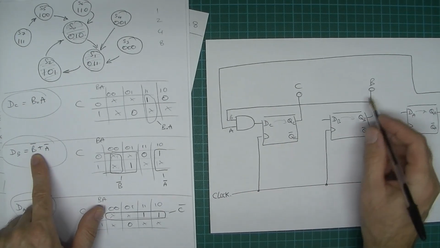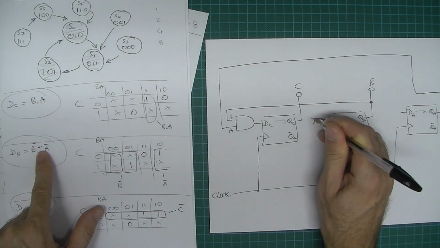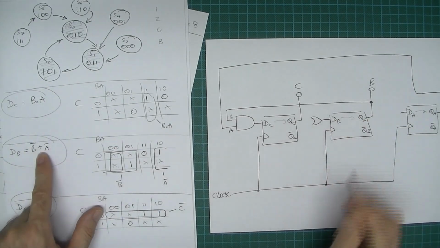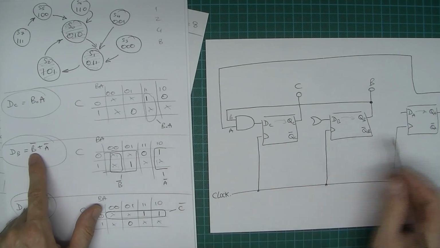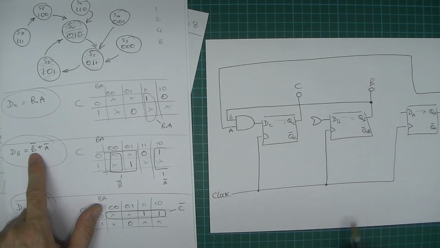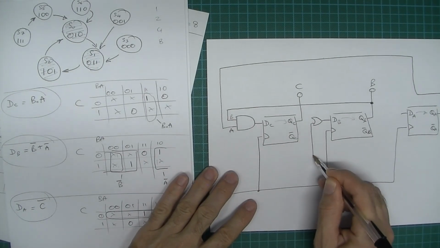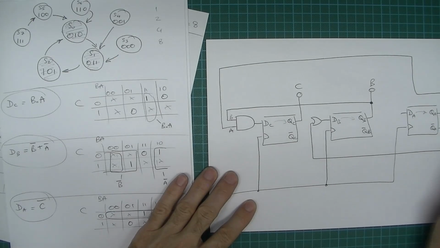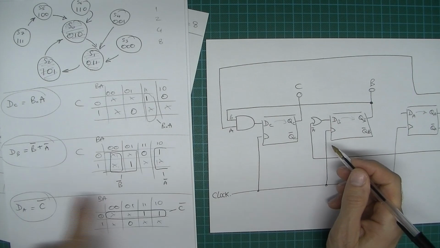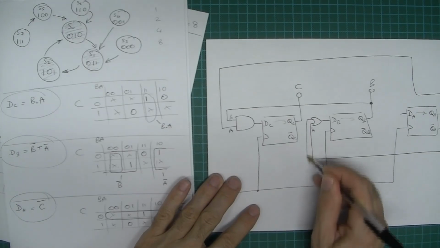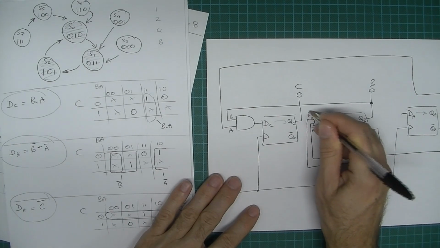And then for DB, there's going to be an OR gate. Now, don't make the mistake of using NOT gates, because you can get the complement of B from the Q bar, and the same for A. So let's do that. That was the NOT A, and then we can also get the NOT B, like so.